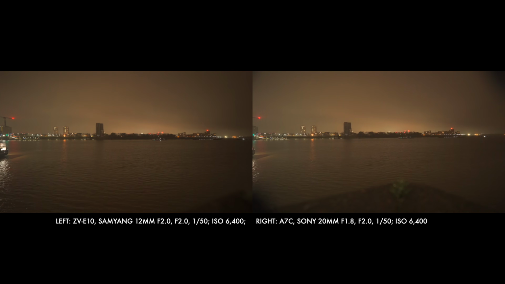And that short version is that low light is where the much larger full-frame sensor of the A7C makes a huge difference. The ZV-E10 is like a solar panel. Great when it's light, a lot less great when it's dark. The A7C is more like Batman, pretty slick in the day, maybe even more badass in the dark.